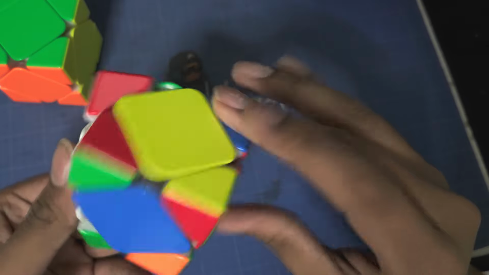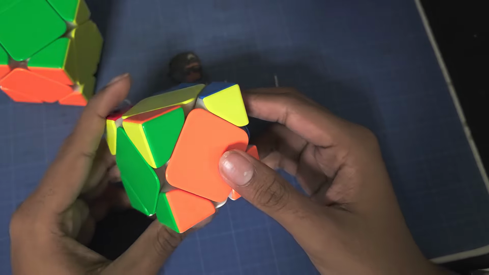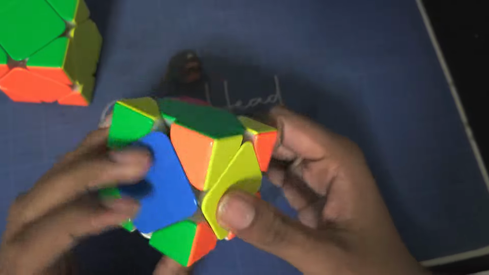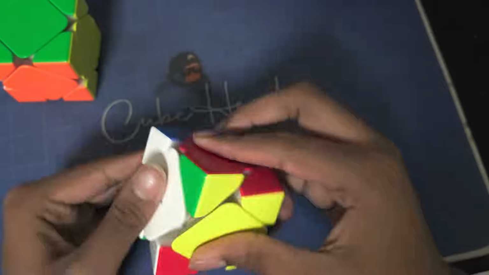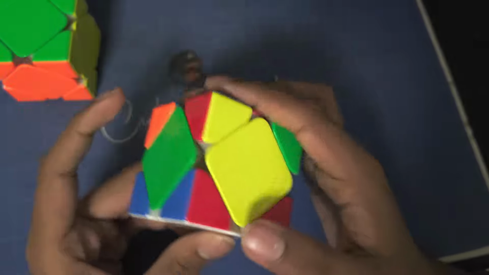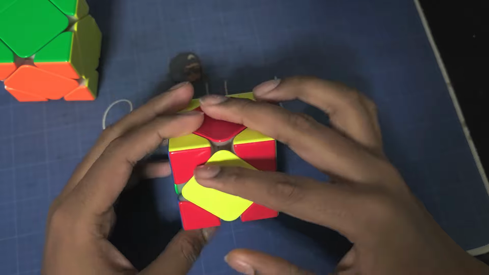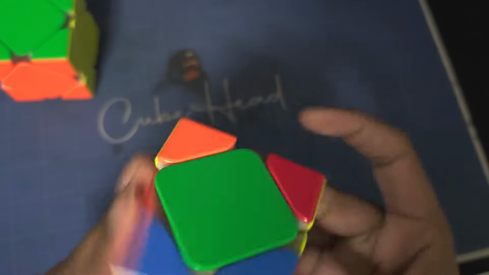And the best part about this case right here is you can actually very easily see why it doesn't affect centers. So if you guys remember, I just told you about what a sledge does to the centers a while back, but basically it does this, right? So this is 1 swap, 2 swap.